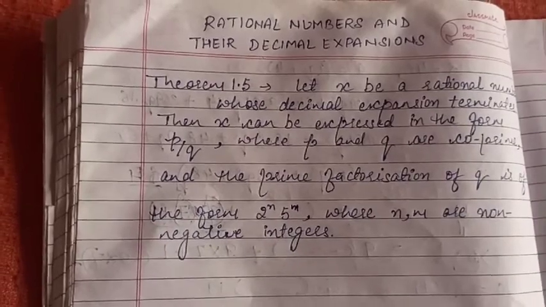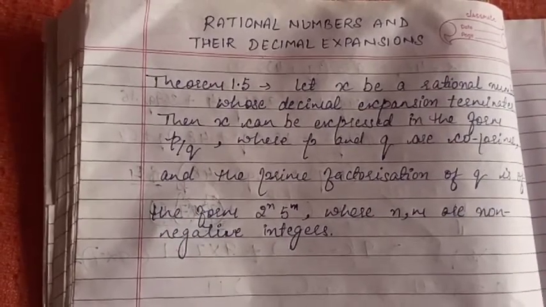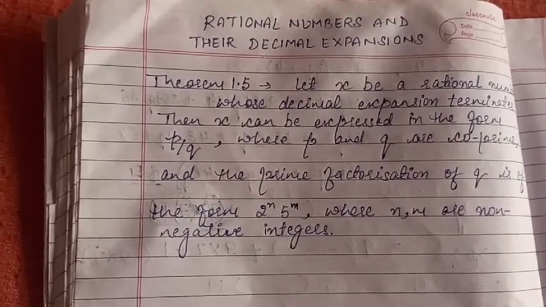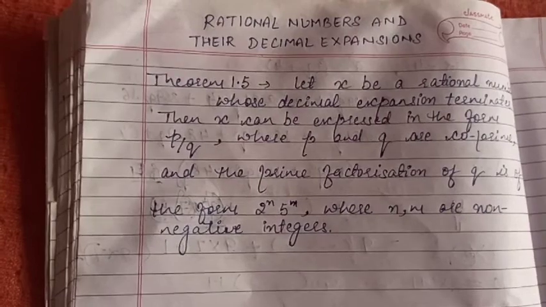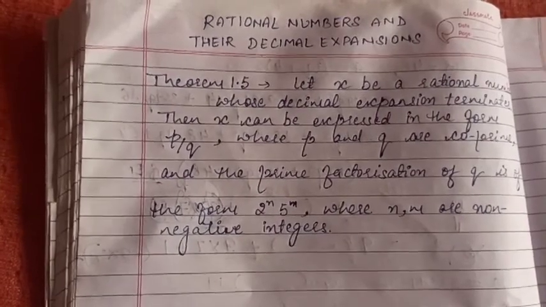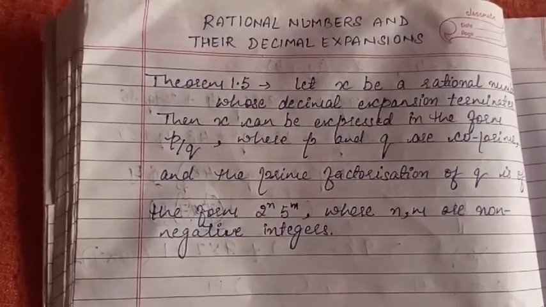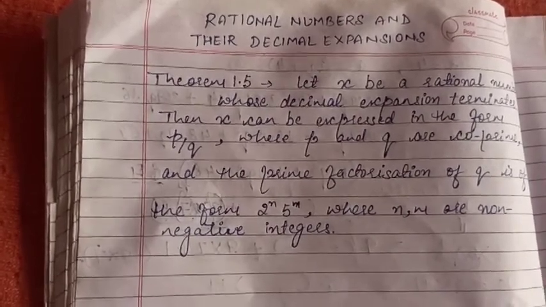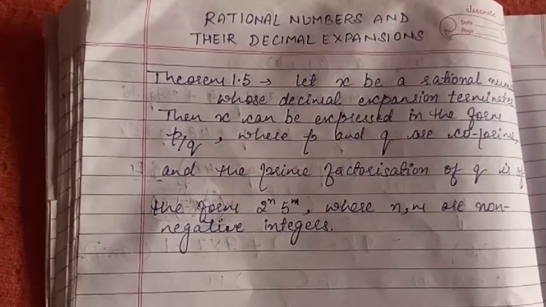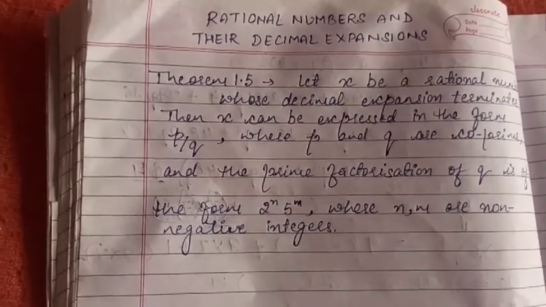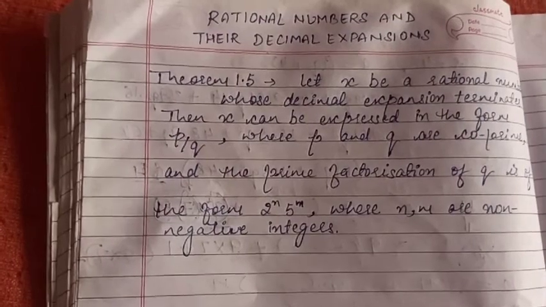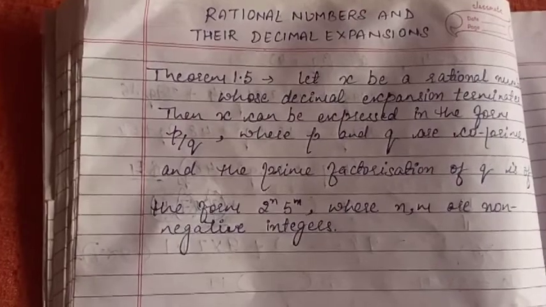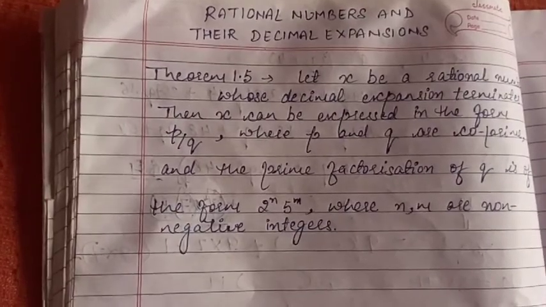And you also know that rational numbers have either a terminating decimal expansion or a non-terminating but repeating decimal expansion. So, when a rational number will have a terminating decimal expansion or when it will have a non-terminating repeating decimal expansion, regarding that we are going to discuss in this section. For that we have three important results or theorems. Let us start. First of all is theorem 1.5.